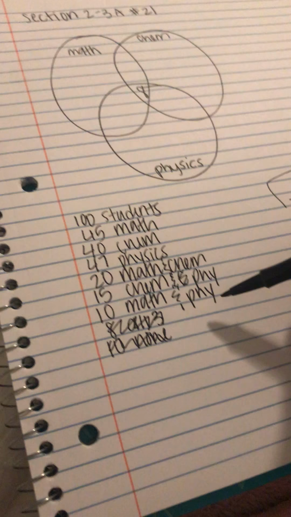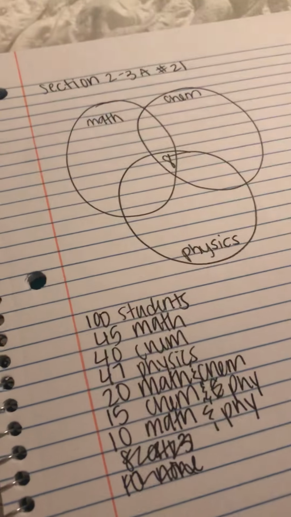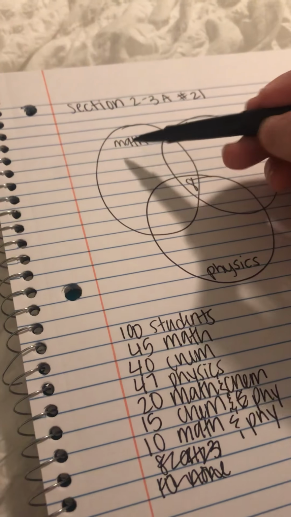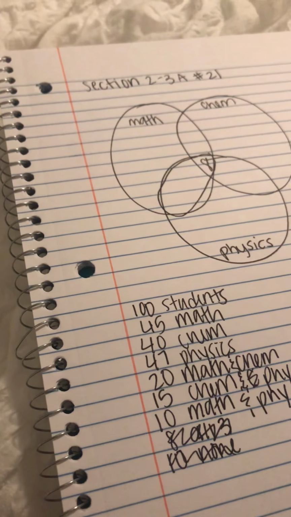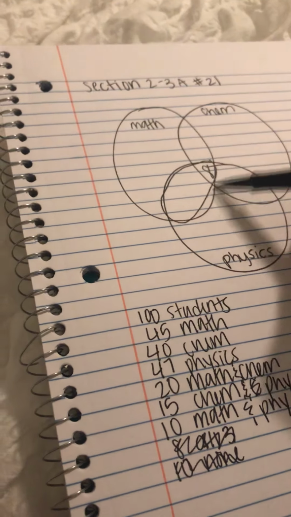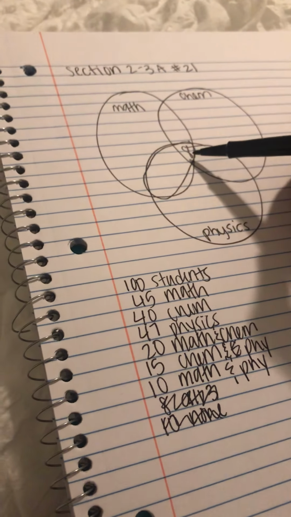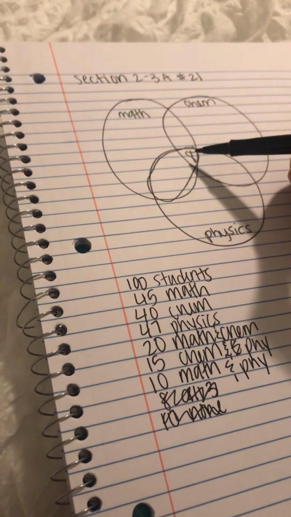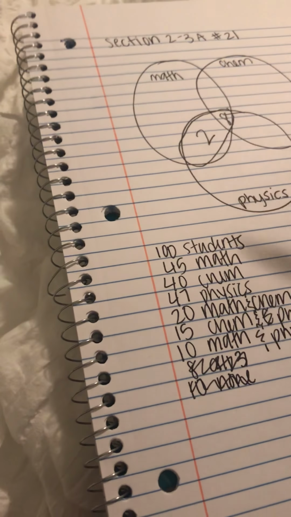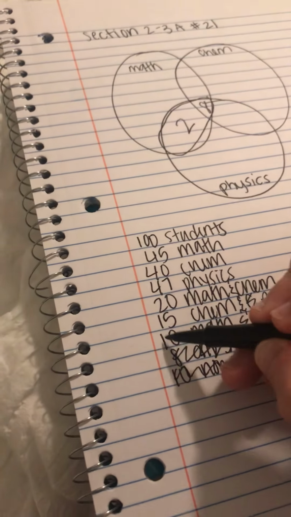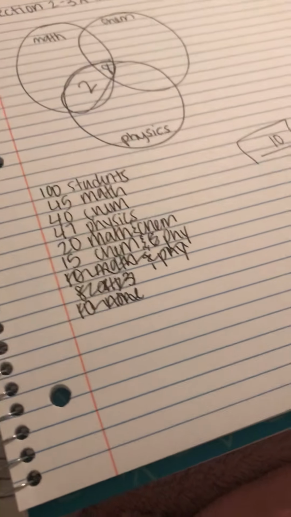Next, it says that 10 people did math and physics. So we look at our diagram. Math and physics will be this circle right here, and we want this whole circle to be 10. Since we already have an 8, we do 10 minus 8, and you get 2. So we'll fill in a 2 there so that this whole circle equals 10. Then we cross that out since we completed that part.